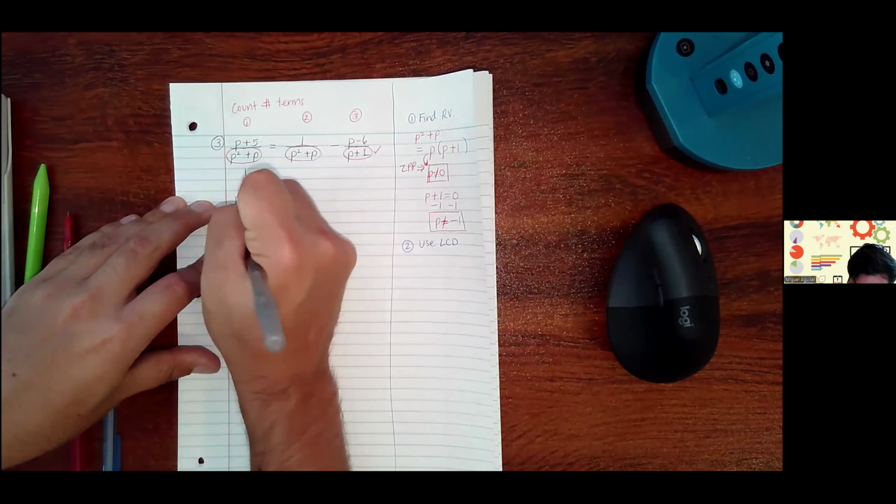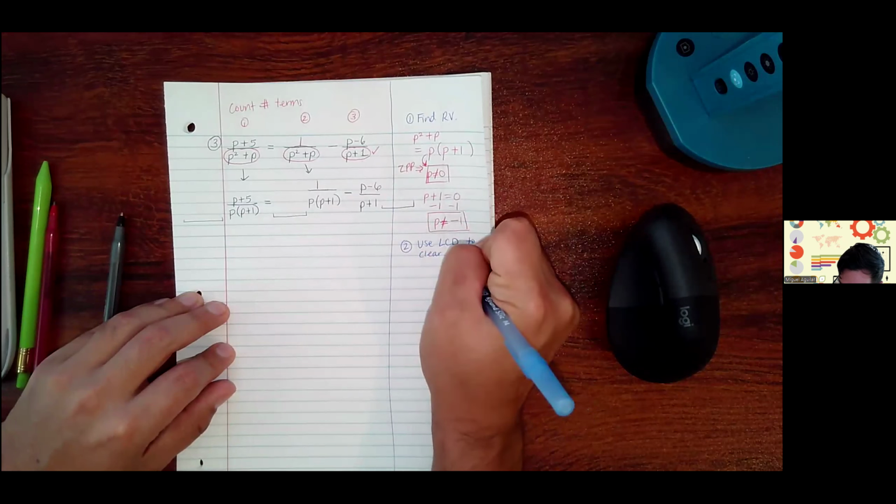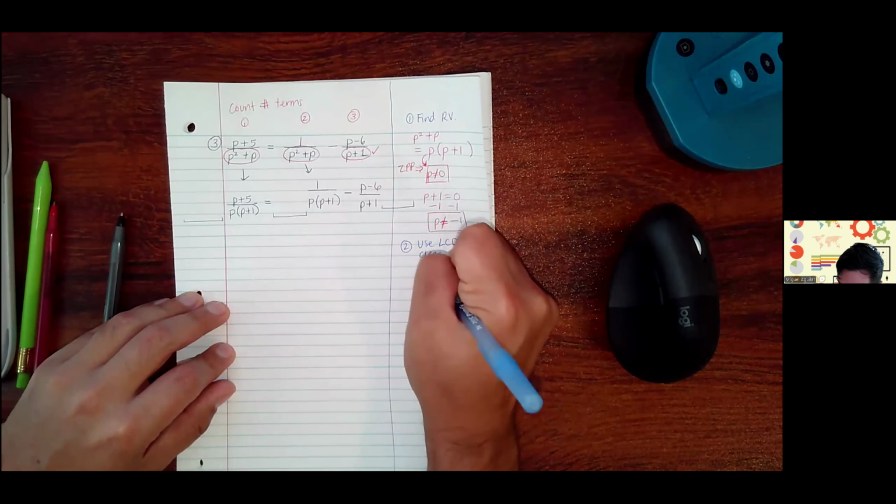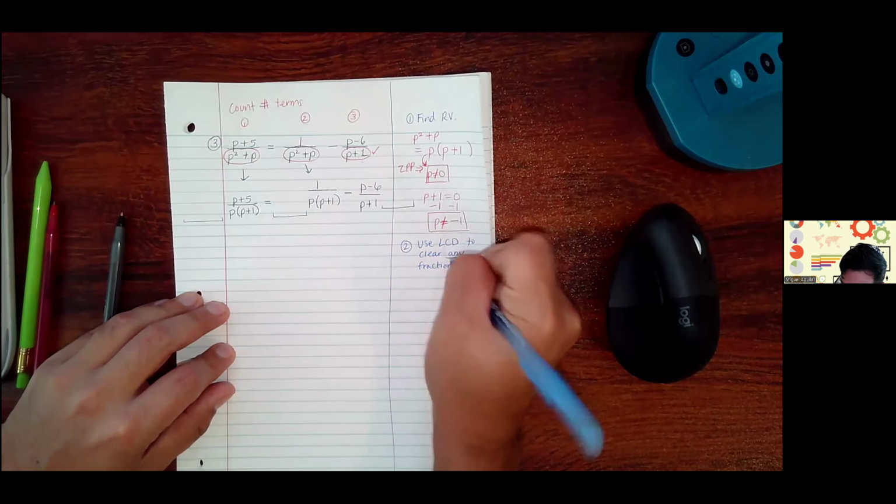So we're going to use the LCD to clear any fractions. And my LCD, if we look at this first term, we're trying to cancel out a p, and we're trying to cancel out a p plus 1. On the next fraction, we're trying to cancel out a p, and we're trying to cancel out a p plus 1. So that means that in my LCD, I must have a p and I must have a p plus 1 so that we can cancel out both of these denominator factors. And that will work for this first term and for the second term.